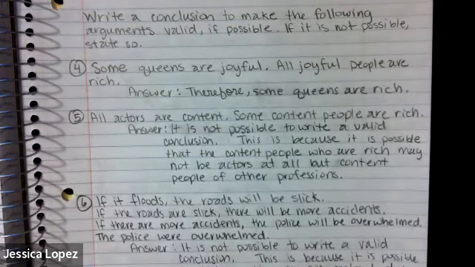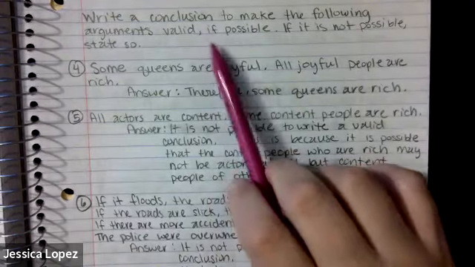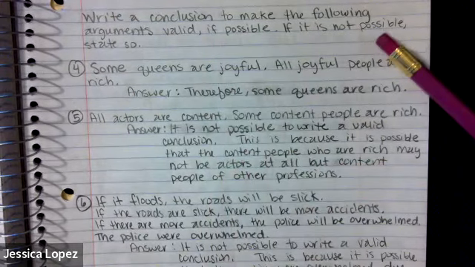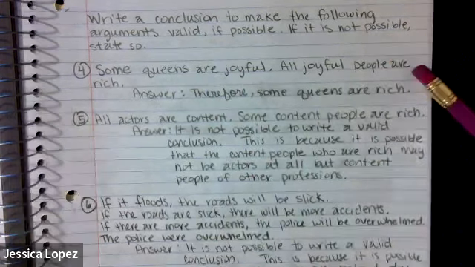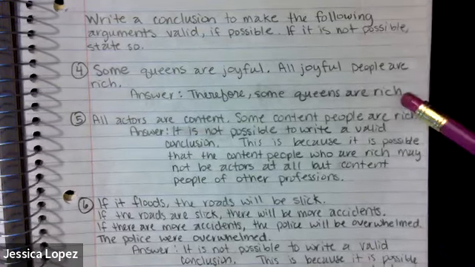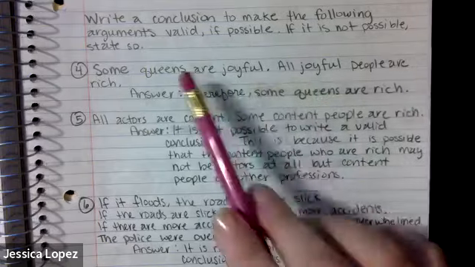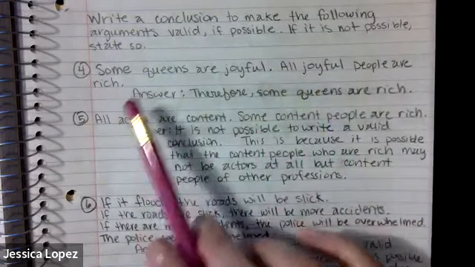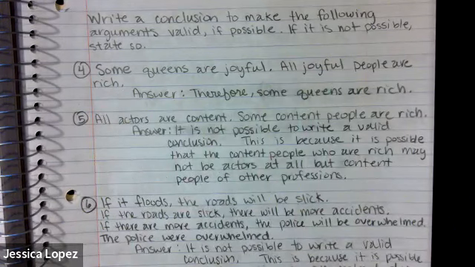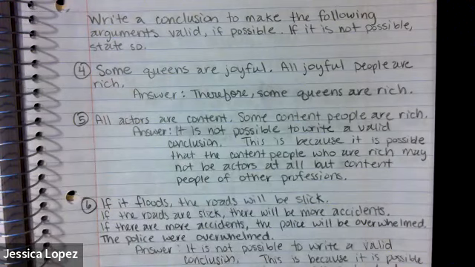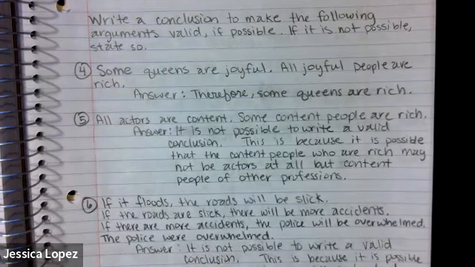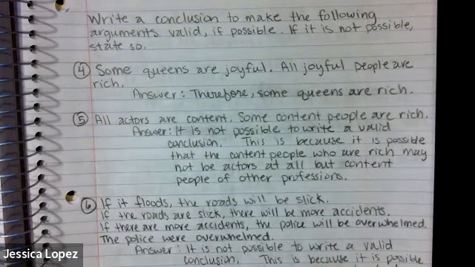Now for the next 3, or actually 4 problems, they also have the same directions. So the directions are write a conclusion to make the following arguments valid. Joyful, all joyful people are rich. And the answer is, therefore, some queens are rich. Since the queens are joyful and all joyful people are rich, then it concludes that the queens are rich, okay? And not all queens, some queens, because only some are joyful, right? Those queens that are not joyful, we don't know if they're rich or not.